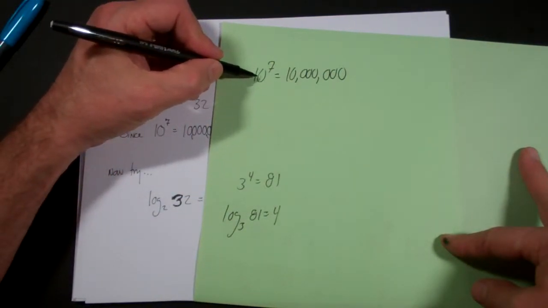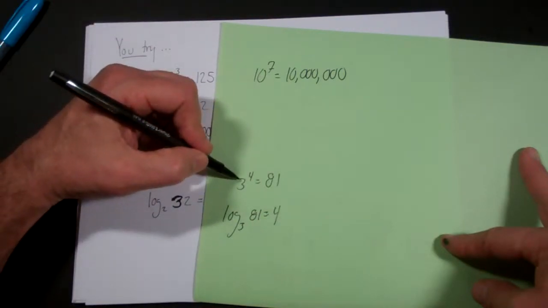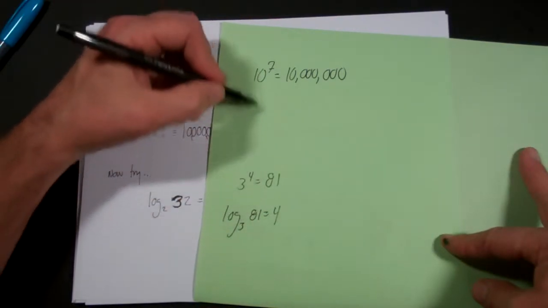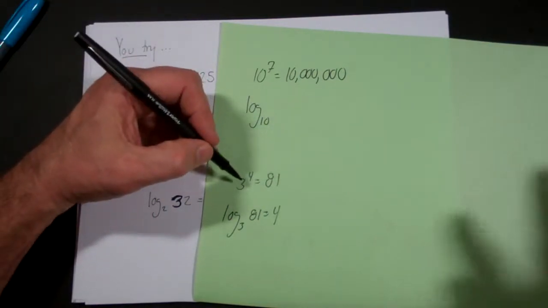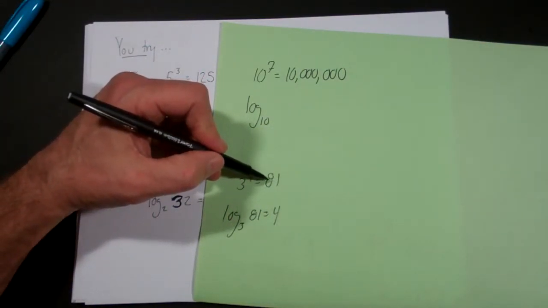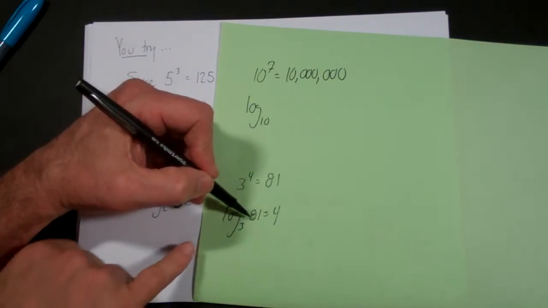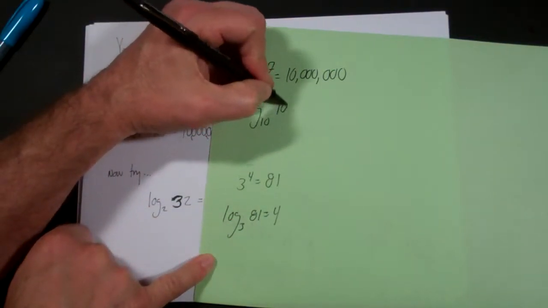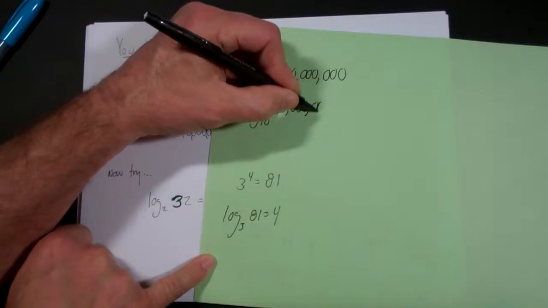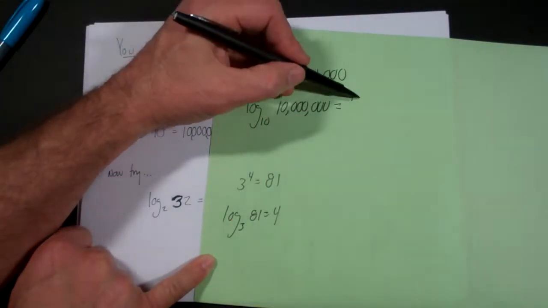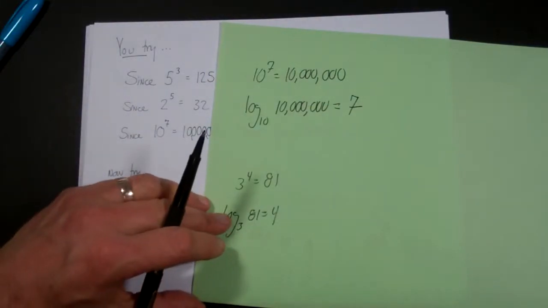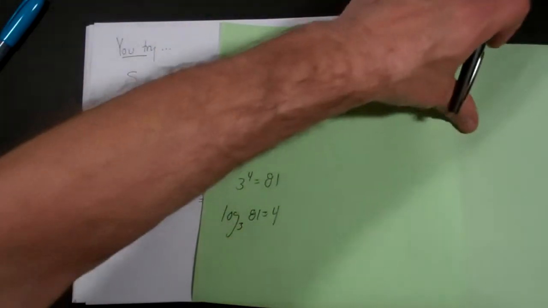Here the base of the exponent becomes the base of the log, so that's log base 10. The result of the exponential function becomes the argument of the log, so that's log base 10 of 10 million, which is equal to, the power now becomes the answer, 7. And that's how you do logs.